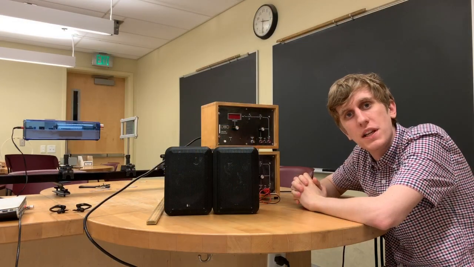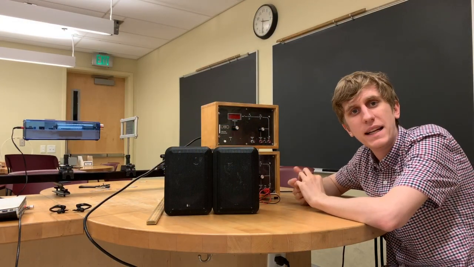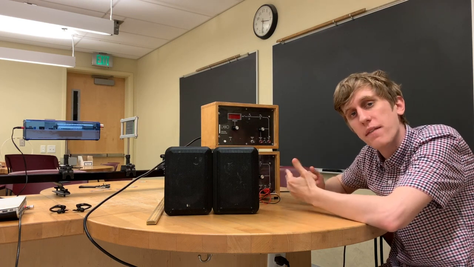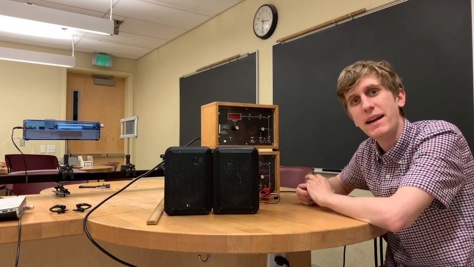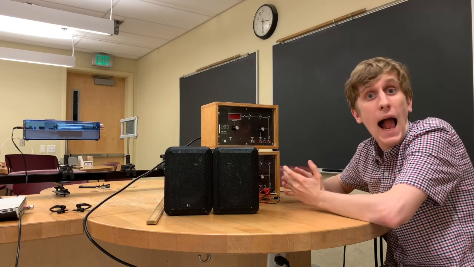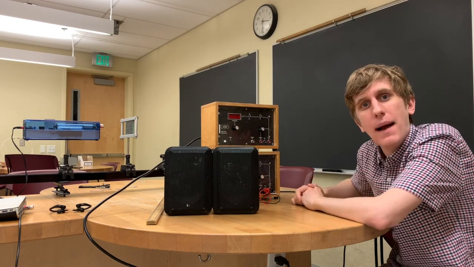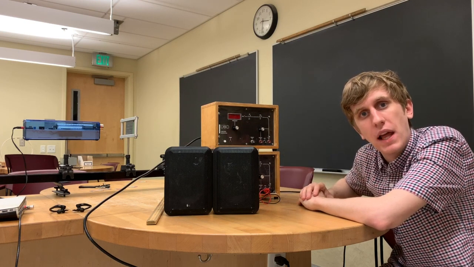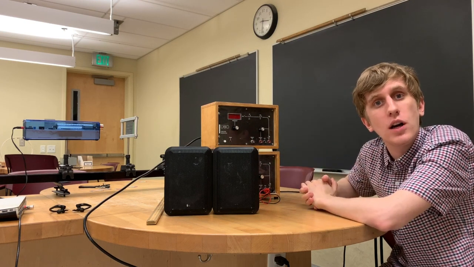Let's try a different scenario. Because I've picked a frequency of 680 Hertz, the wavelength of a sound wave coming from one of these speakers is approximately half a meter. Let's see what happens to the sound if we move one of these speakers by half a wavelength, corresponding to about a quarter of a meter.